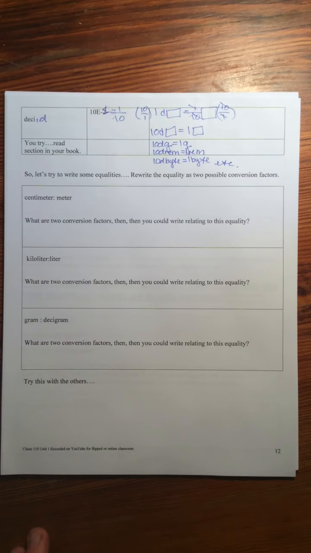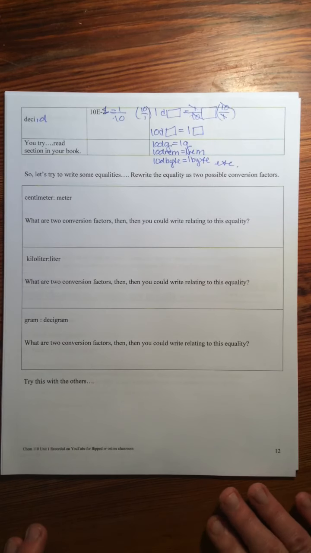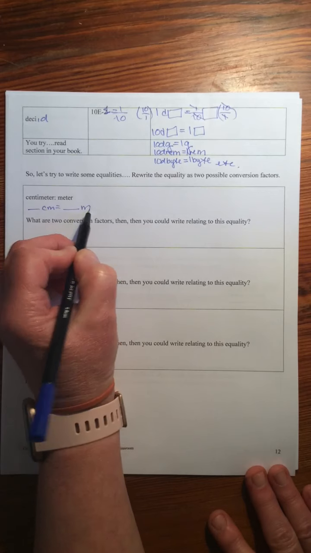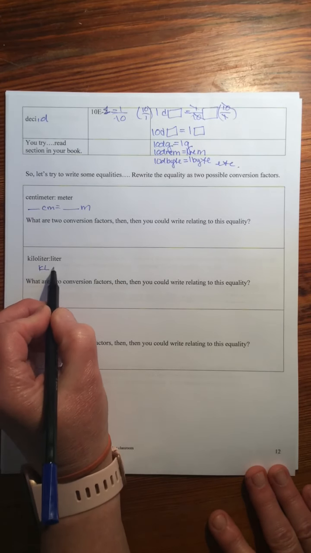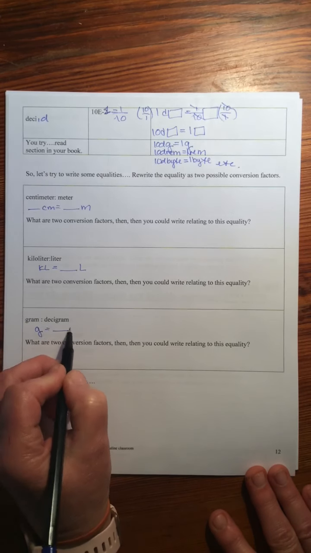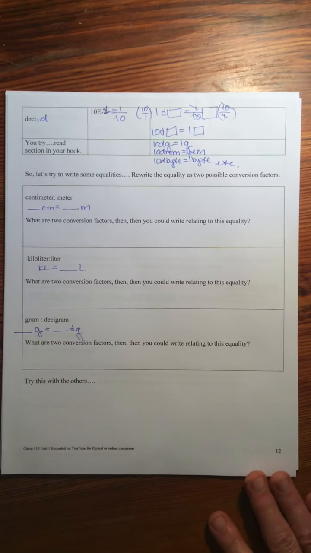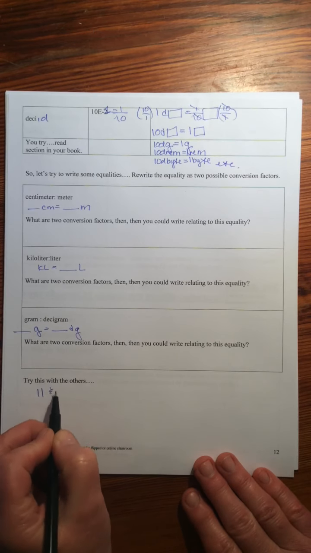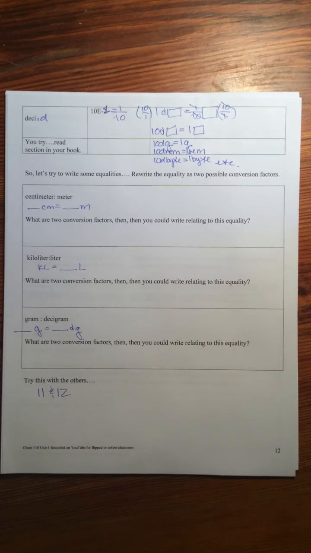Okay, so I'm going to set this up for you, and then we're going to stop the video, and then you're going to practice. Centimeters to meters, kiloliter to liter, gram to decigram. Fill out the equality and then come up with your 2 conversion factors. And then try this with the others on page 11 and 12. Pause your video, and then we'll come back and see how you did on this.